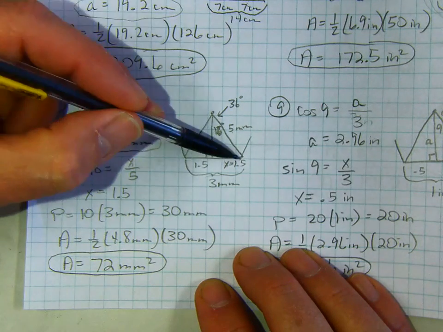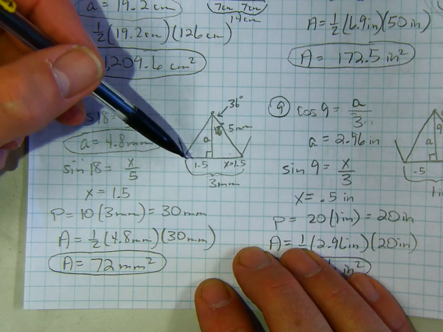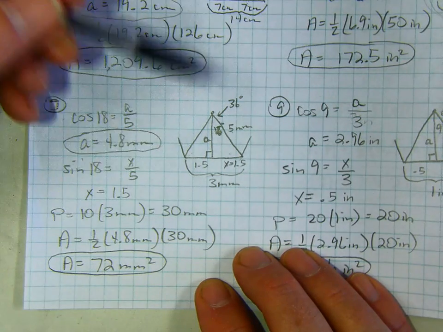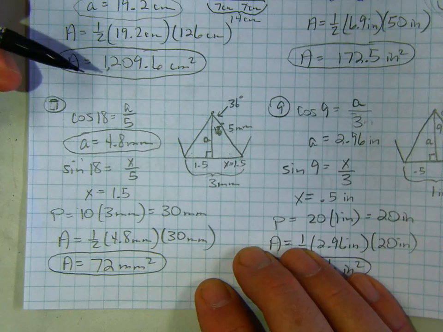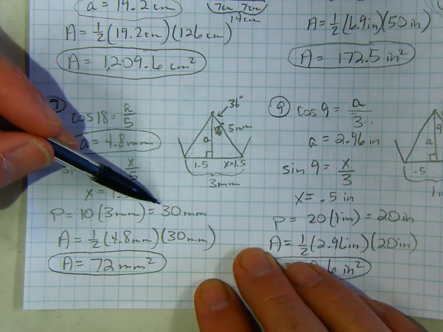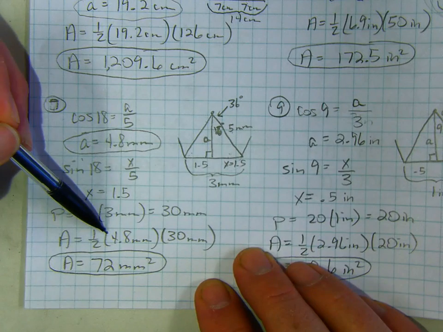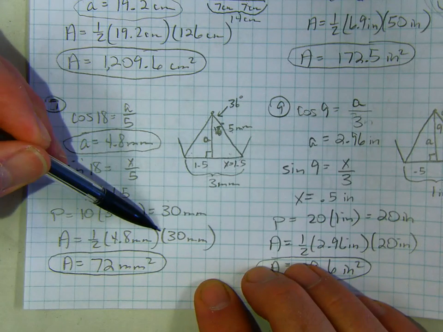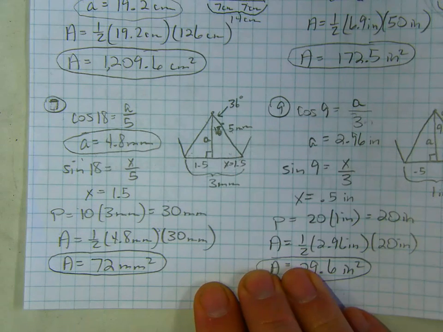So 1.5 and 1.5, the sides of this decagon are 3. So our perimeter would be, since it's a decagon, 10 times 3, or 30 millimeters. So there's the perimeter. That was my apothem. So 1/2 the apothem, 4.8, times the perimeter, and it was 72 millimeters squared.